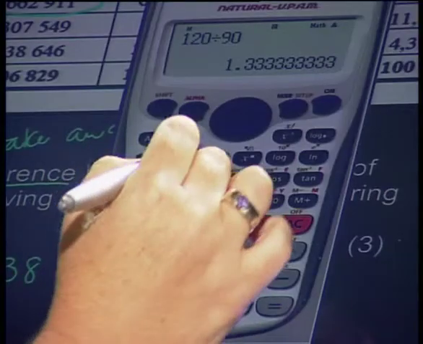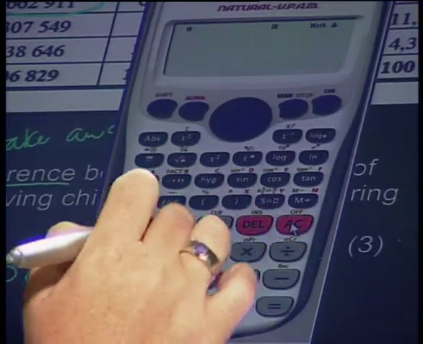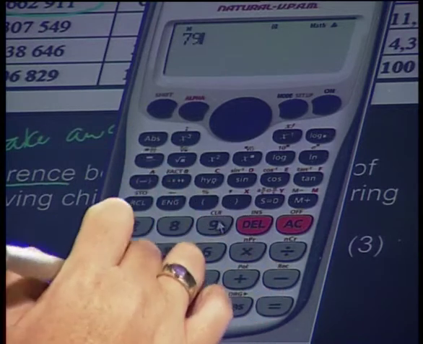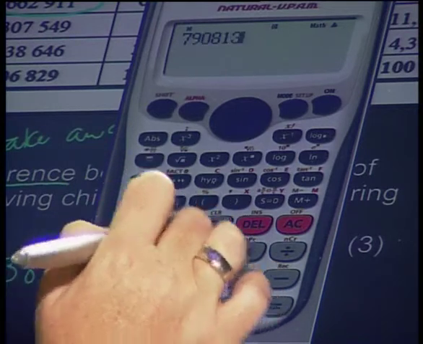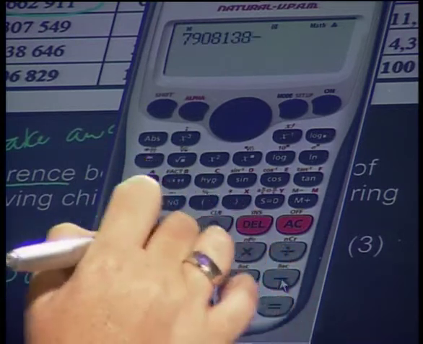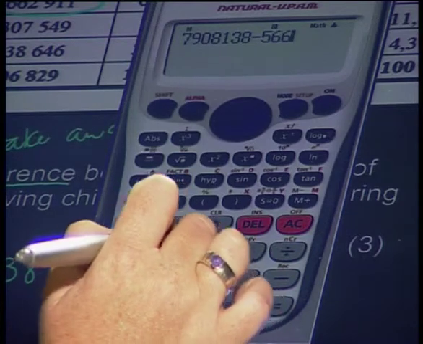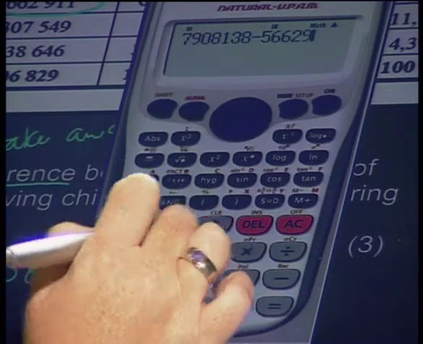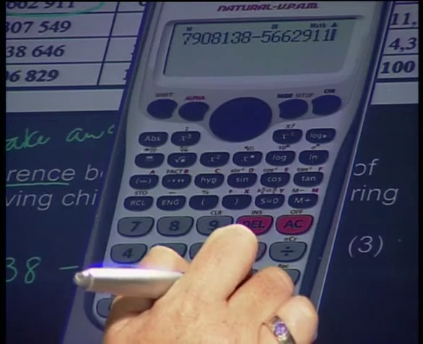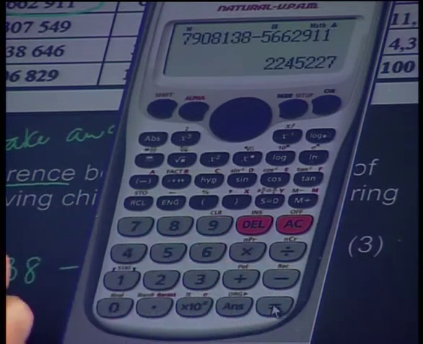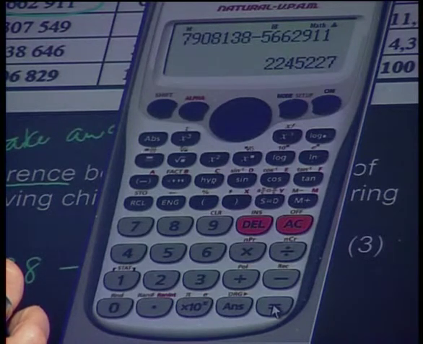On our calculator, 7,908,138 minus 5,662,911, and so it's going to be 2,245,227.